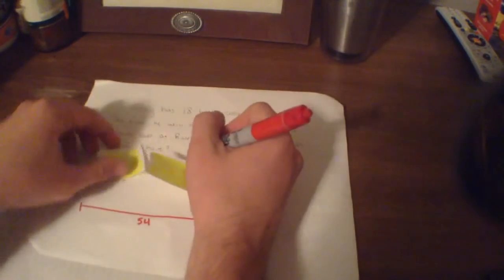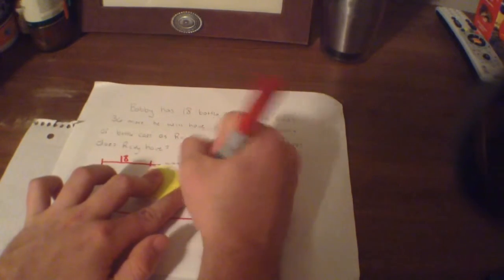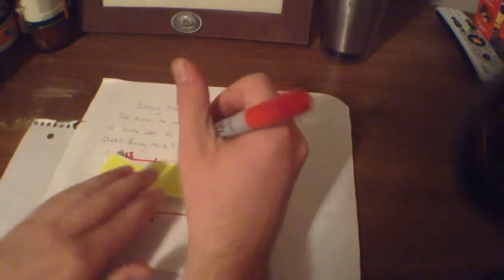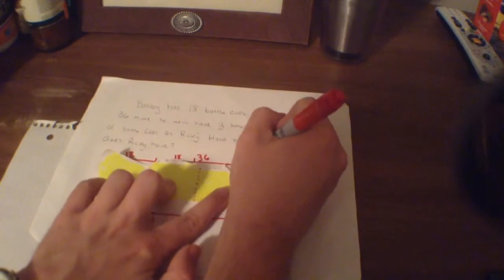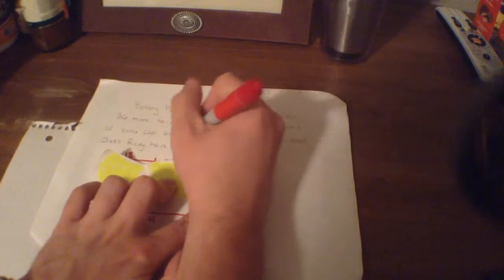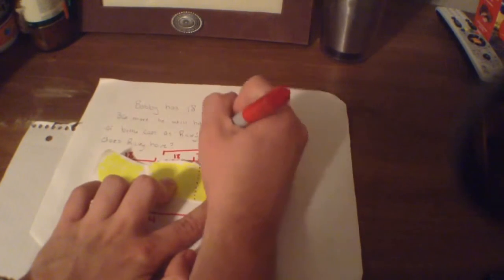If we break this in half, from here to here is 18, and here to here is 18. And the total from here to here is still our 36.